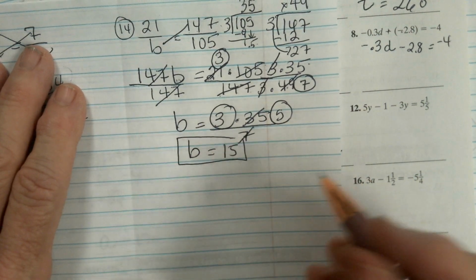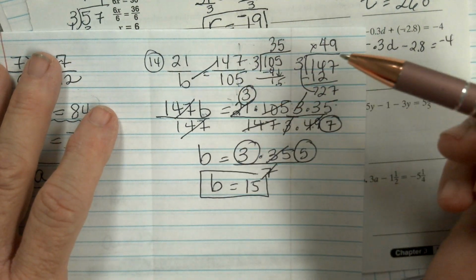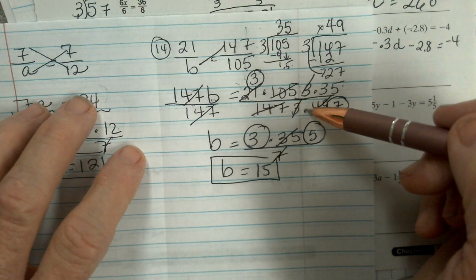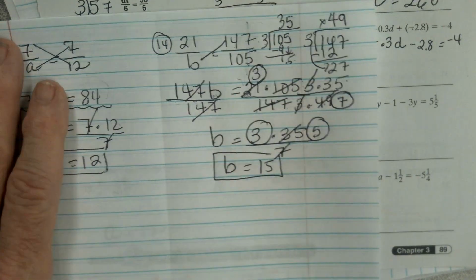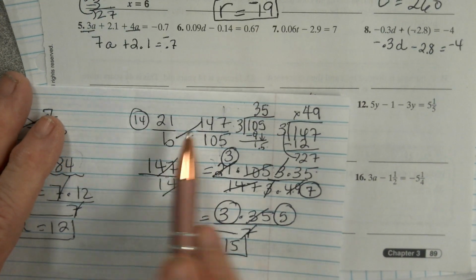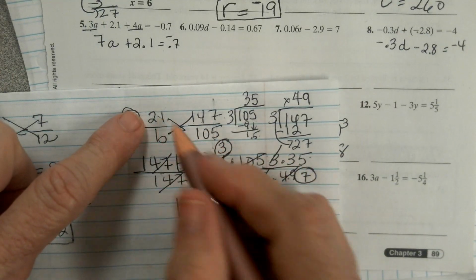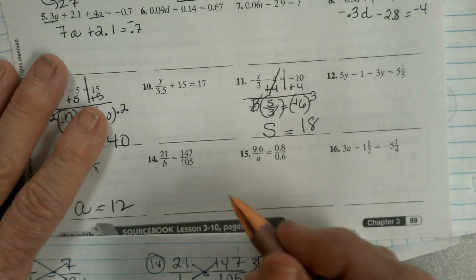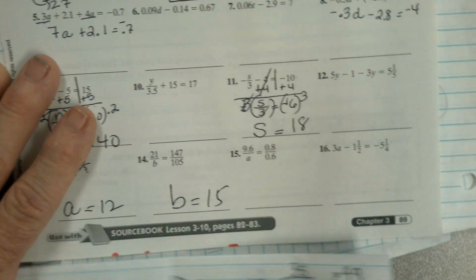Miss, why don't we just simplify it? I could have simplified it right here, right in the beginning. I just wanted to show you that you can still do it this way. Again, the clue was don't multiply them together, and then you can simplify later. When the numbers are this big, for sure do not multiply them together because you'll never figure out what goes into both of them. So that one was B is equal to 15.